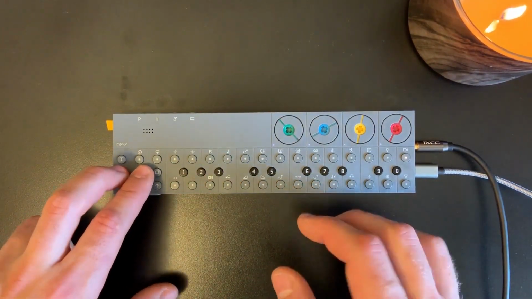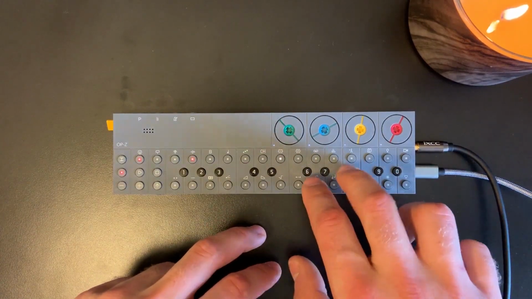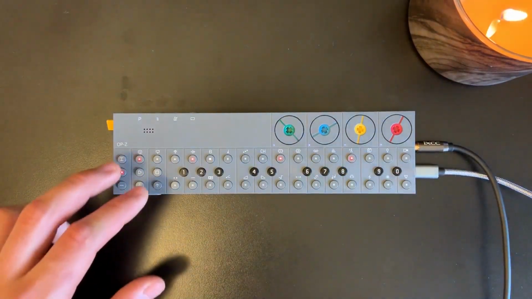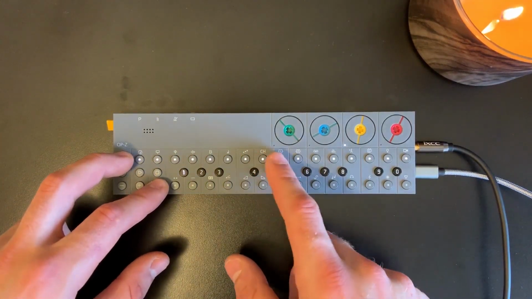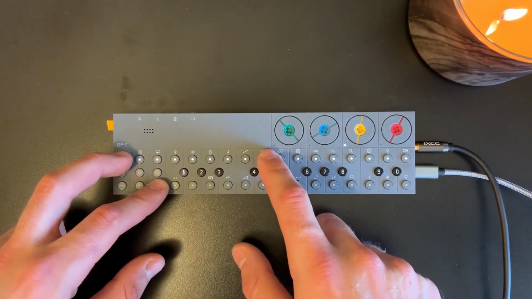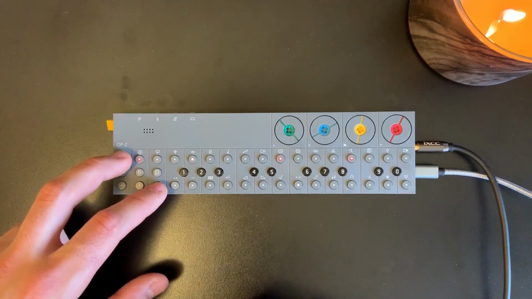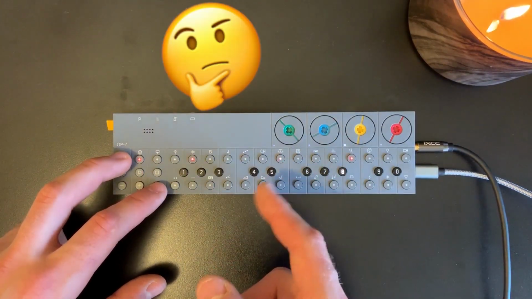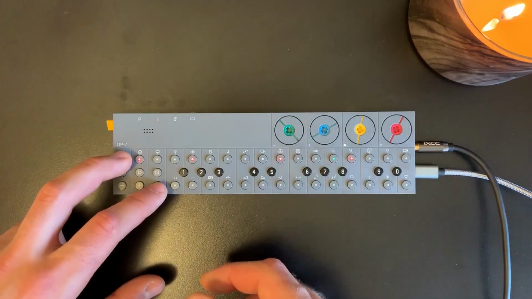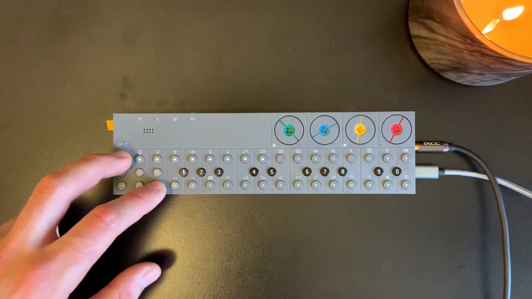And let's play something. And now let's change the step count to half. Oh, I left on the 1 of the 8. Let's just do 8 steps.